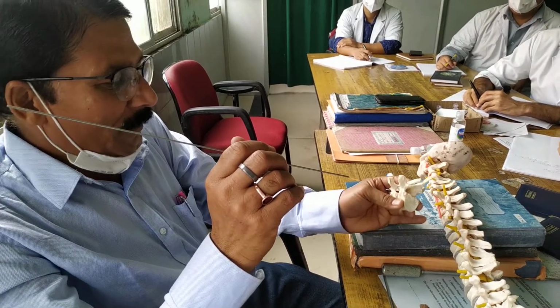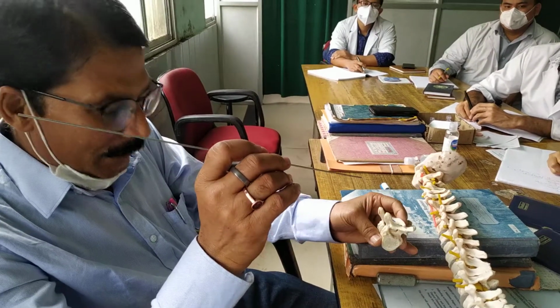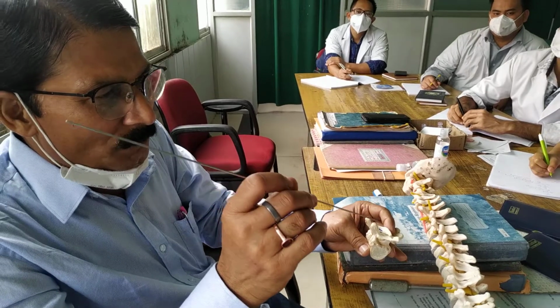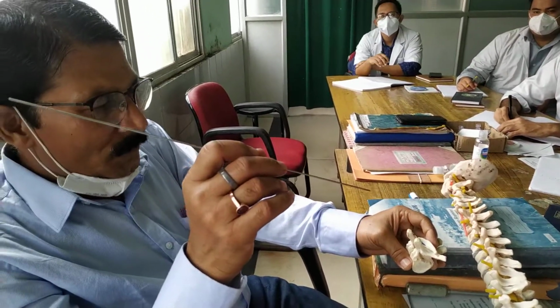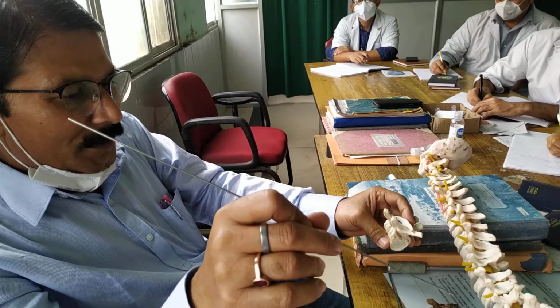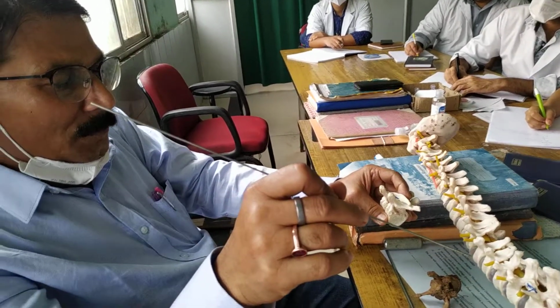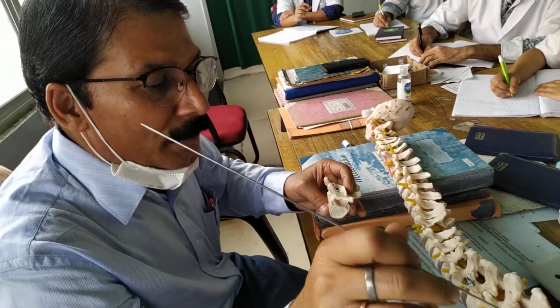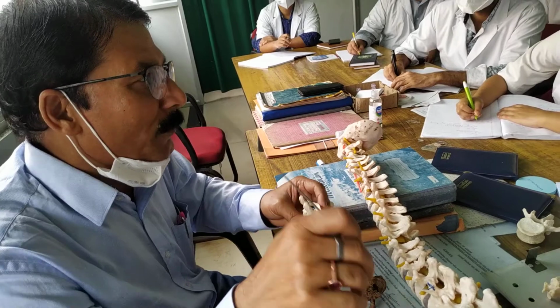Usually in the thoracic area, the size of the screw is around 4, 3.5 to 4. Most of the time it is around 4, and in the upper part almost smaller than that. Unlike in the lumbar area, where sometimes it is 5, 5.5, 6. And even in the sacrum, it goes up to 7 something.